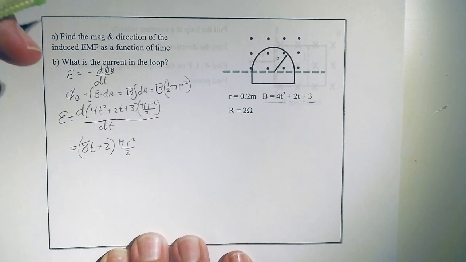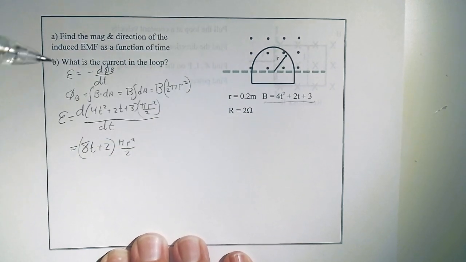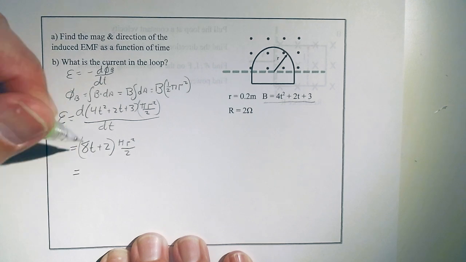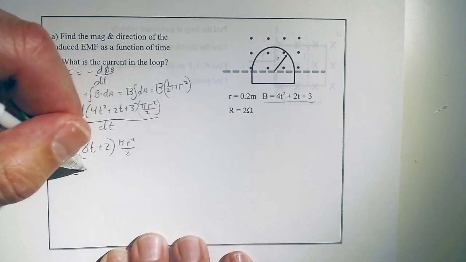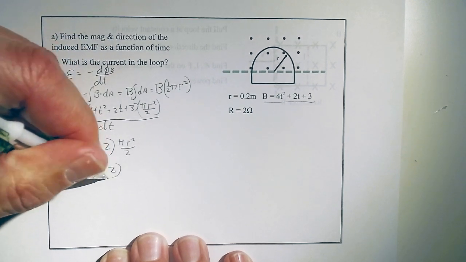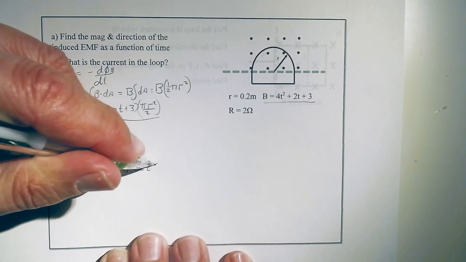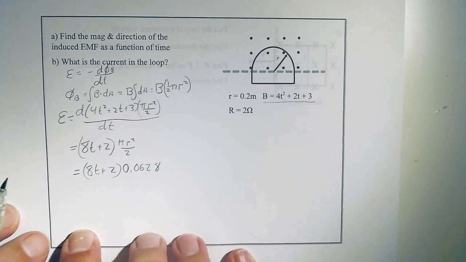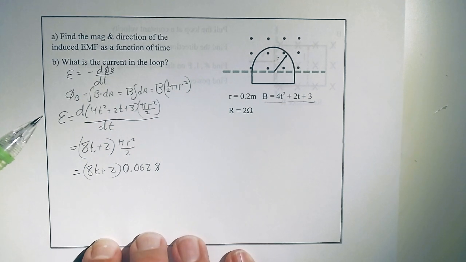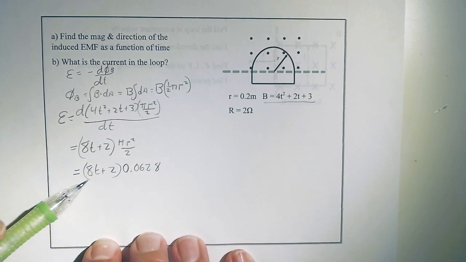That pi r squared over 2, when we use this r, ends up being 0.0628, if I've done my math correctly. So there's my EMF, which is time dependent.